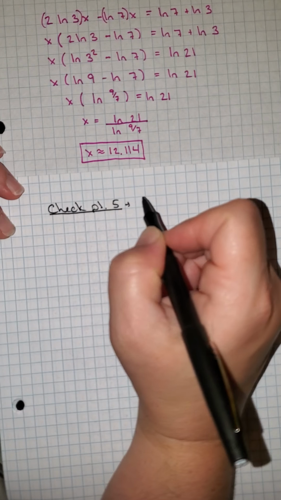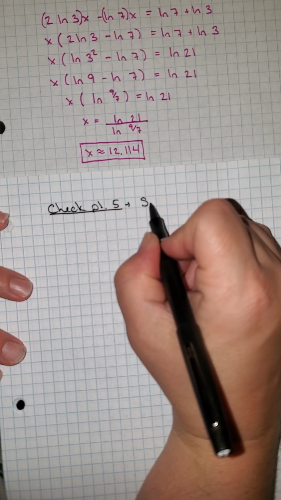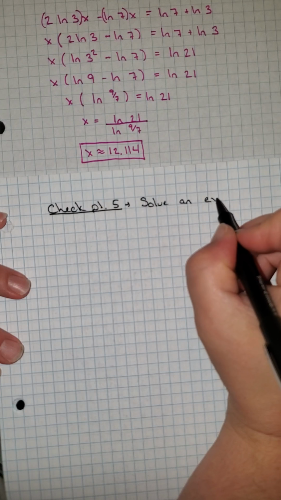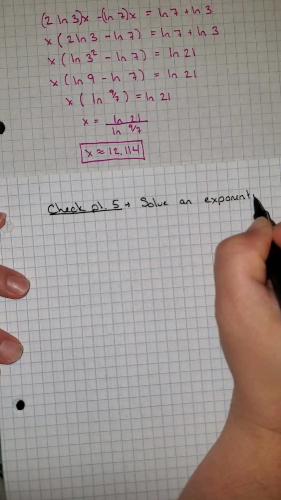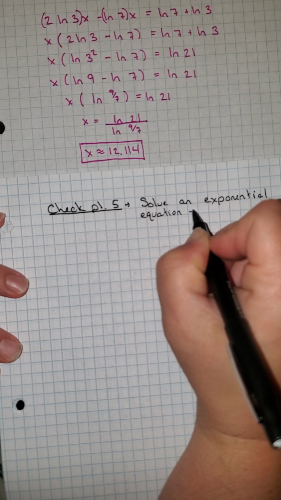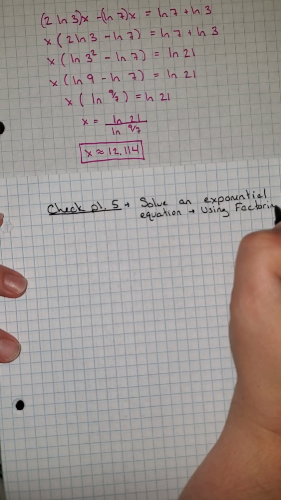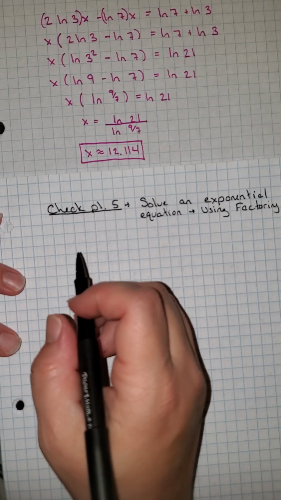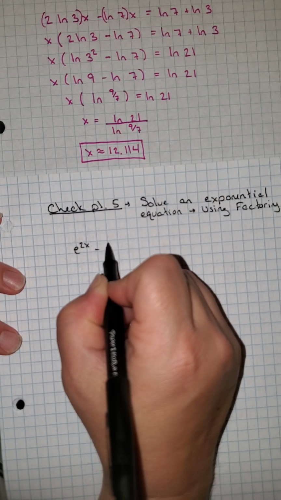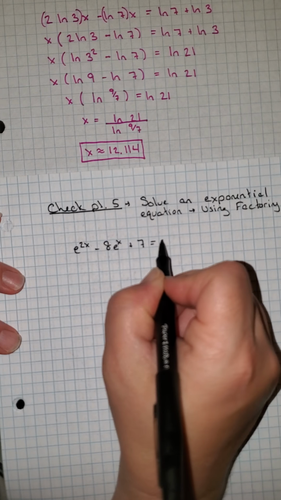Alright, checkpoint 5. This one's solving an exponential equation also. But we're going to have to use factoring. Okay, we have e to the 2x minus 8e to the x plus 7 equals 0.